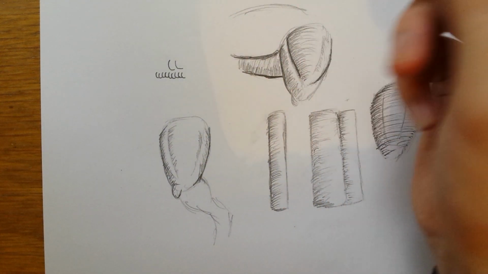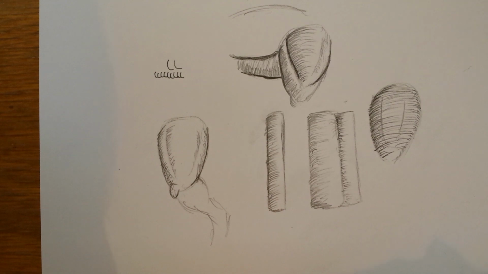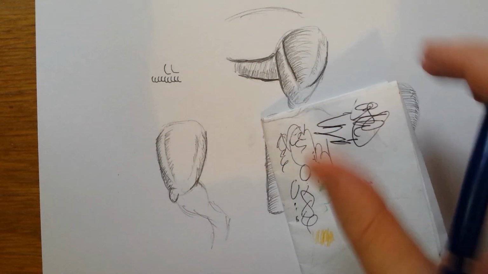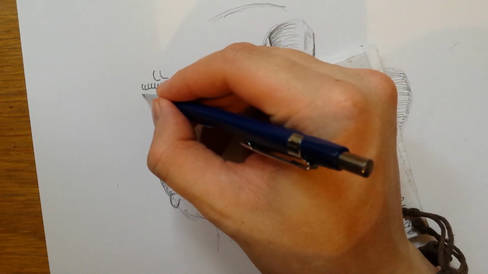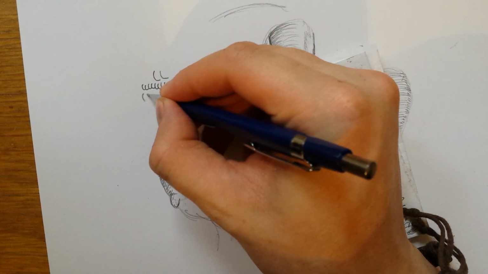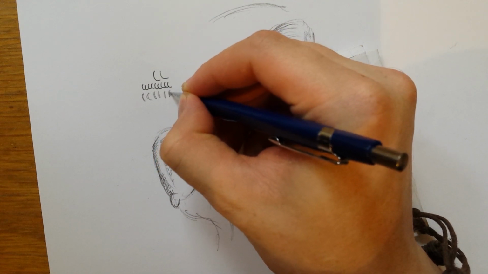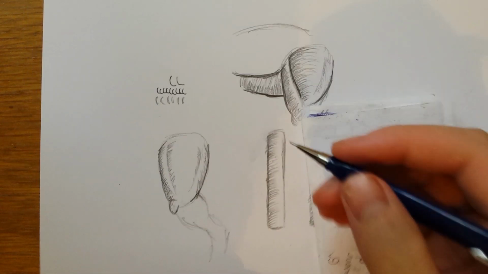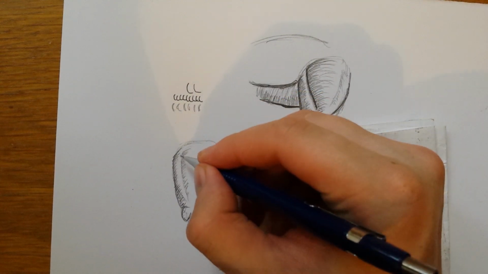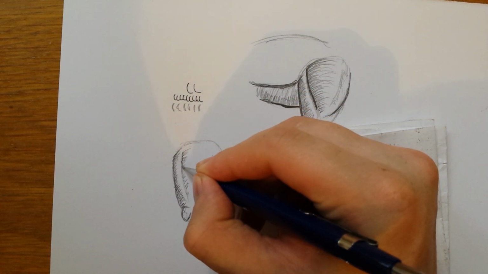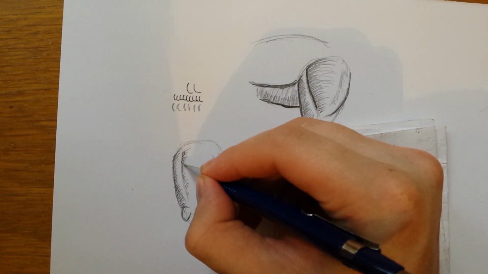But when you want to go light, I'm sorry, I'm smearing everything. When you want to go light, the light tones, you want to put them a little bit farther apart. This gives a little bit of a light tone. Alright, so over here you want them to be very, very dark.